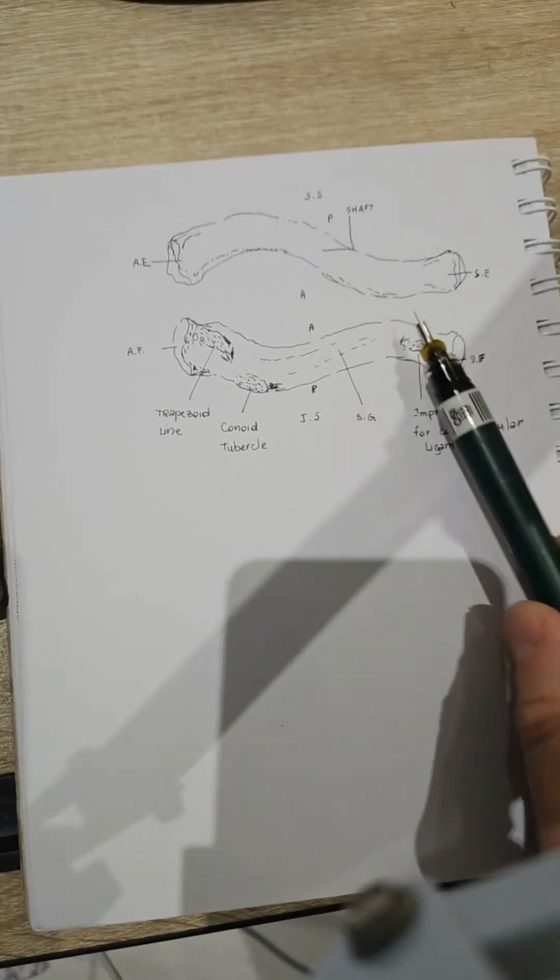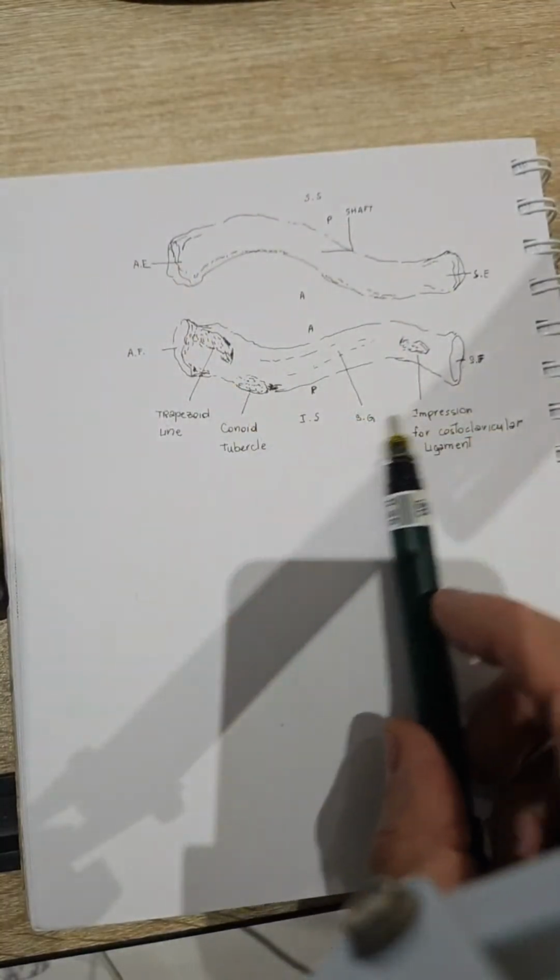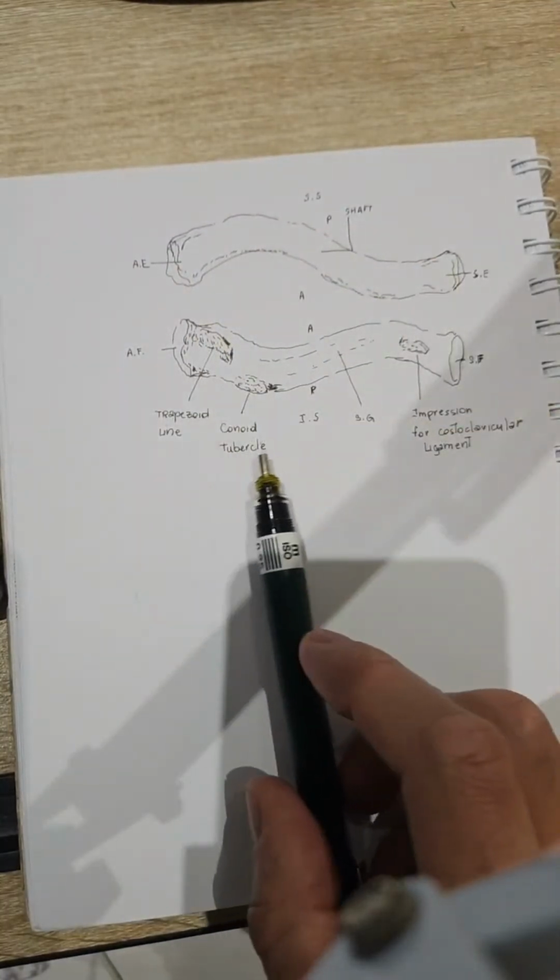So this is basically the anatomy and functionality of the clavicle bone.